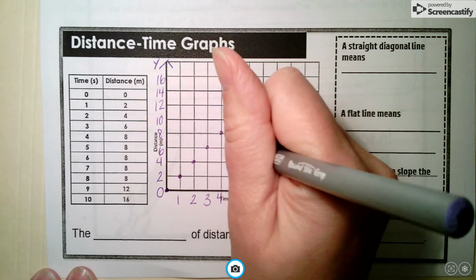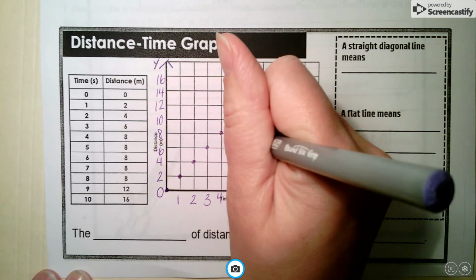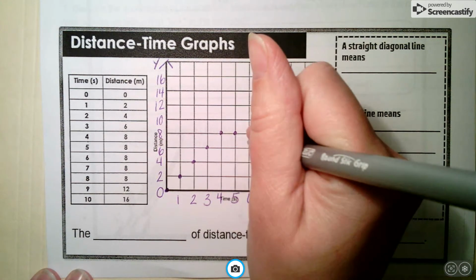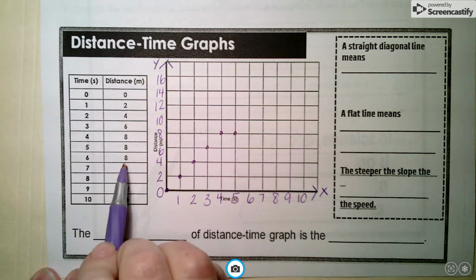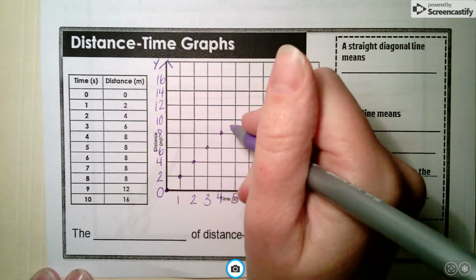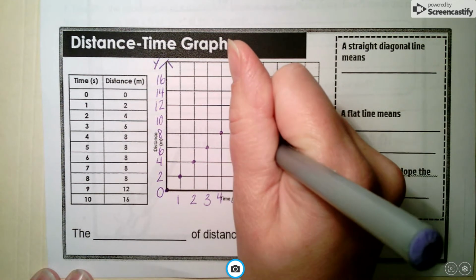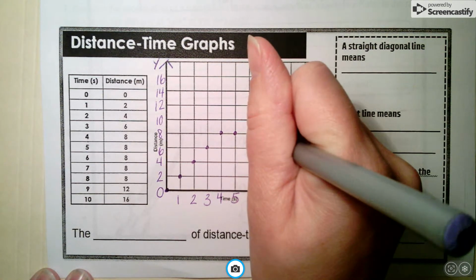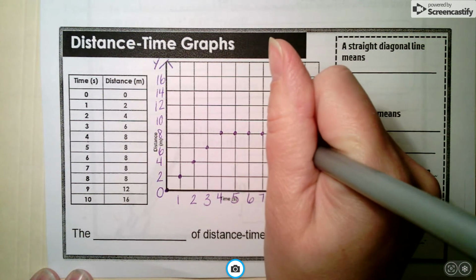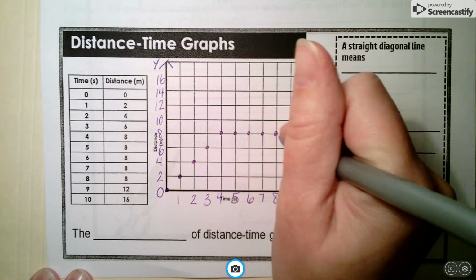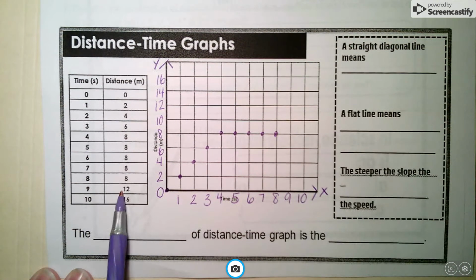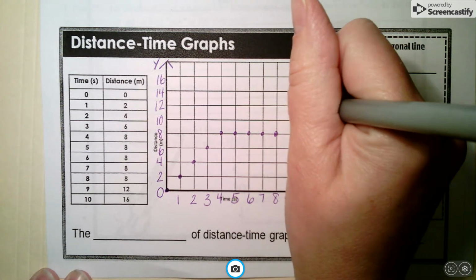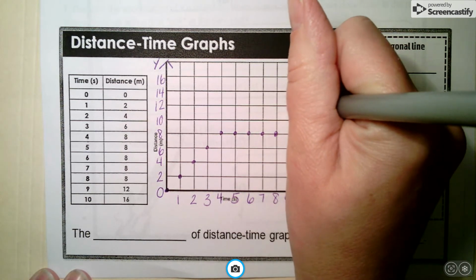So 5 seconds have gone by, but the distance this object traveled is still 8 meters. 6 seconds have gone by, and it's still at 8 meters. 7 seconds, and it's still at 8 meters. 8 seconds, and it's still at 8 meters. And then at 9 seconds, it starts moving again. It goes up to 12 meters.